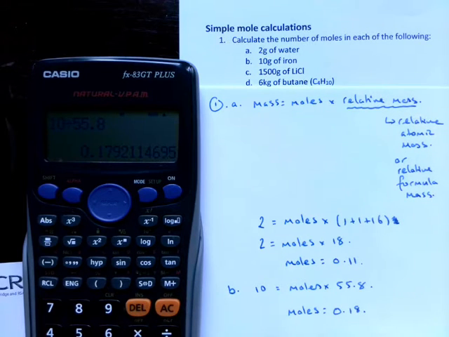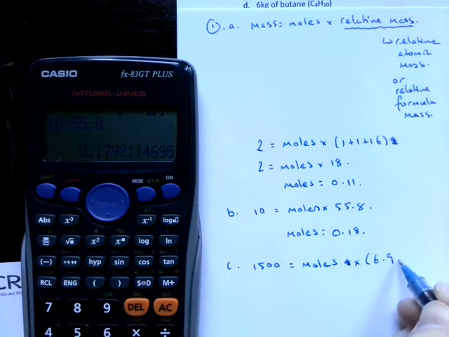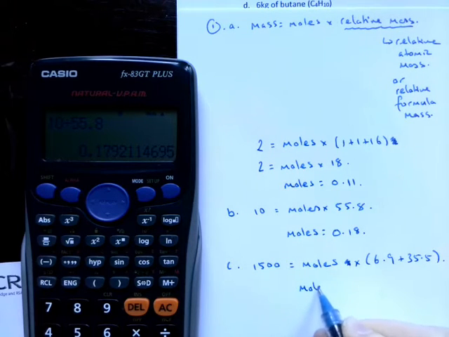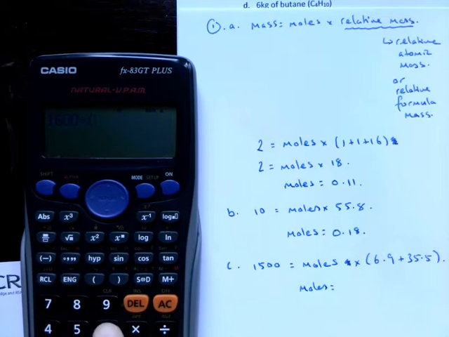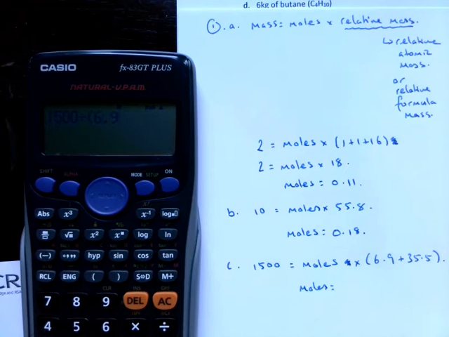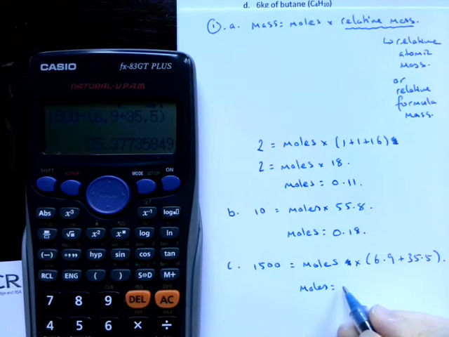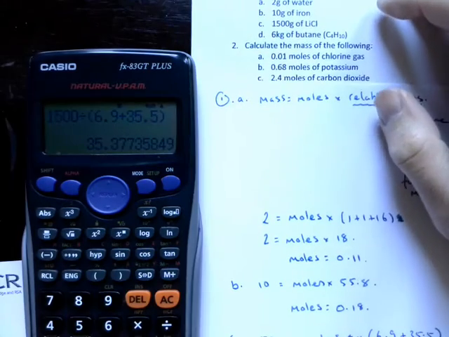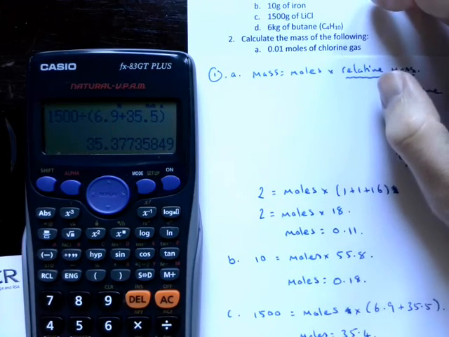LiCl is going to be times 6.9 plus 35.5. So my moles equals 1,500 divided by 6.9 plus 35.5 gives me 35.4.